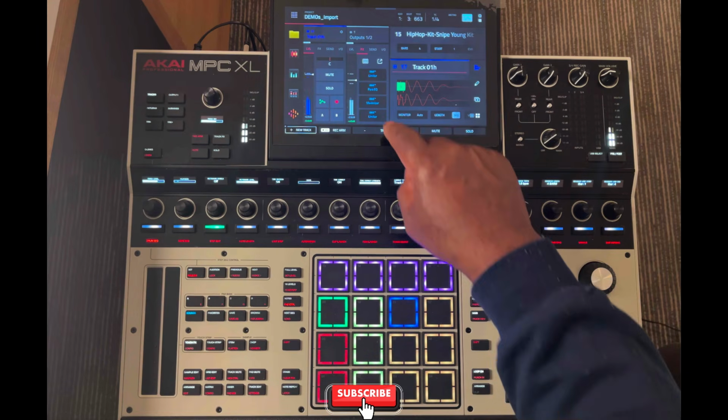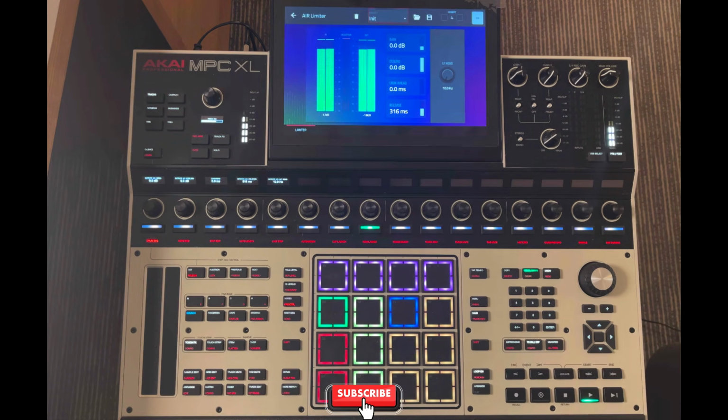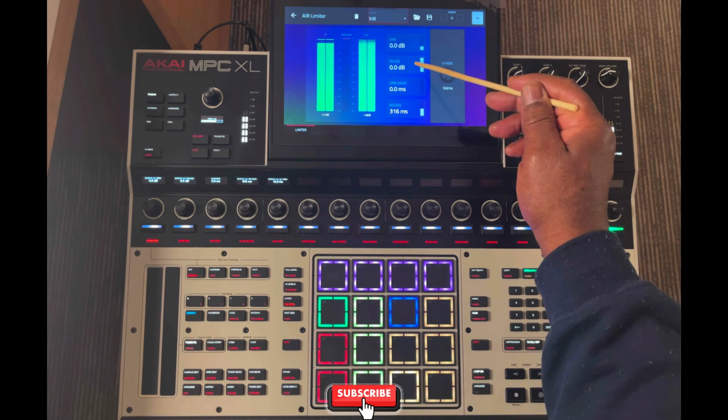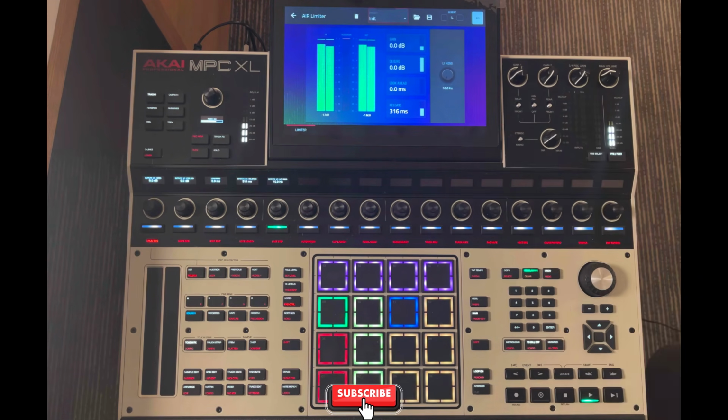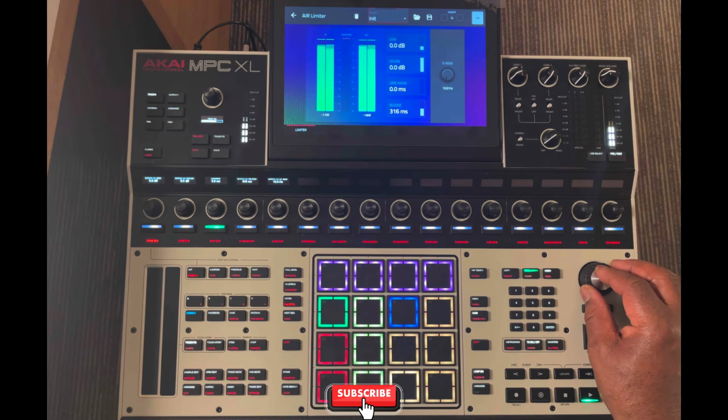What I want to do here then, I would like to open that up. I see I have the initial setup right here. And we see this audio going into this track. We have the in and the output. We have the gain at 0, ceiling at 0, and the look ahead at 0 as well. Or at least it's about 316 mega. Go back to here.